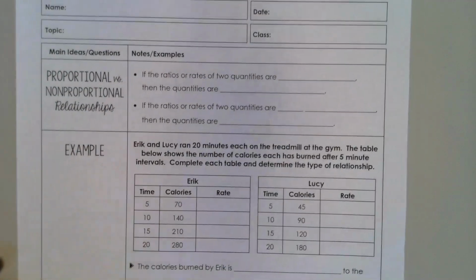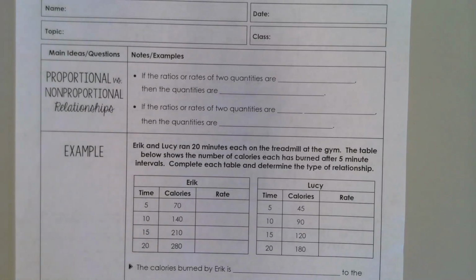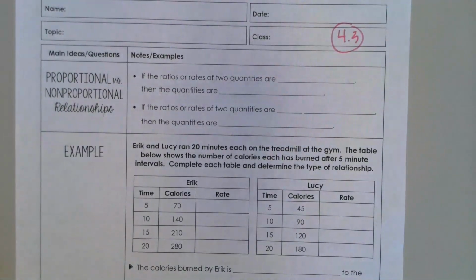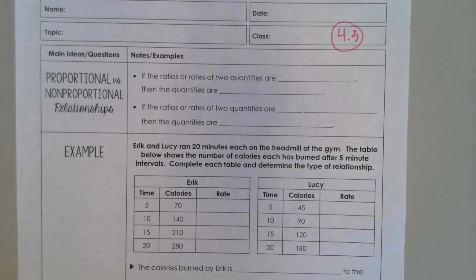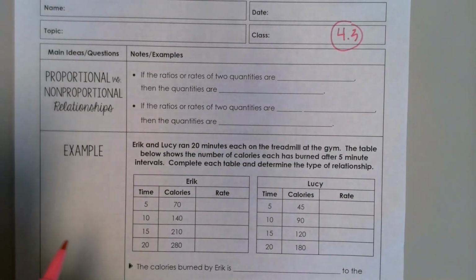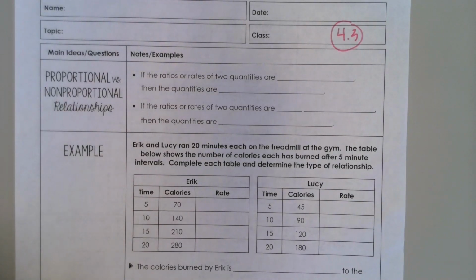Okay, y'all, so today you're going to have lesson 4.3. In your binder, we're at 4.3, the next lesson, and we're talking about proportional and non-proportional relationships. Make sure you have your calculators out. You're going to use your calculators quite a bit today, so pause the video and get your calculators. Make sure you're open to 4.3 in your notes, okay?